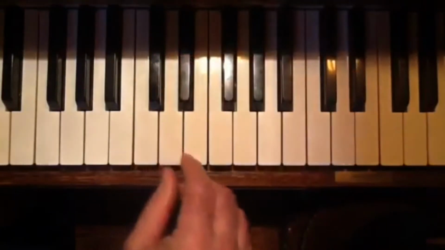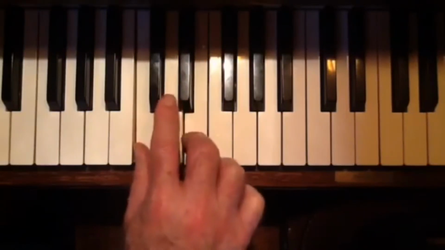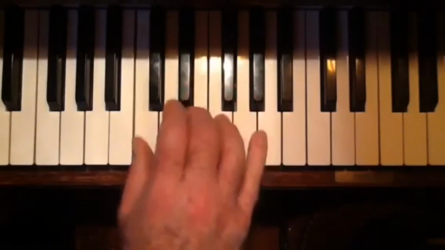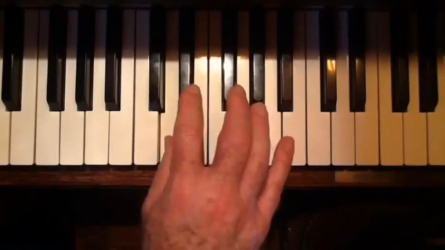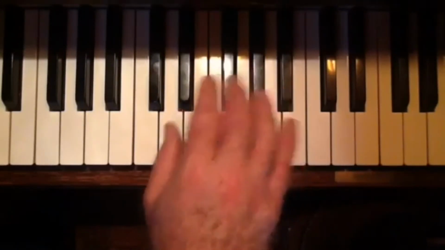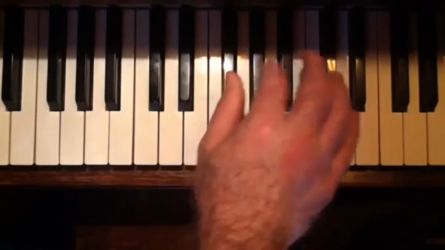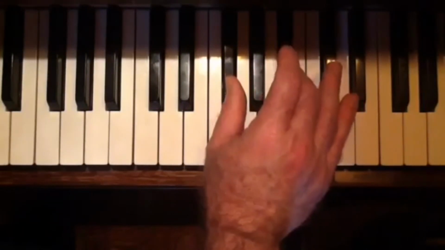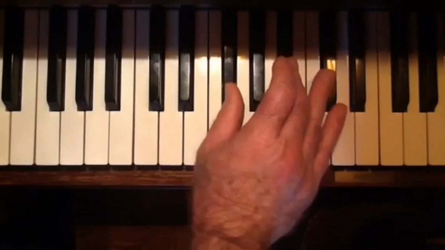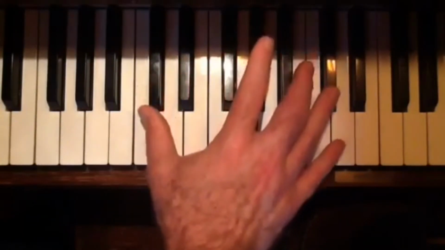So when I have a consonance like this, which is 4 half steps, 1, 2, 3, 4, I can build that from any other note. From here, 1, 2, 3, 4. And that begins to free me up to find consonant and dissonant relationships with absolute precision.